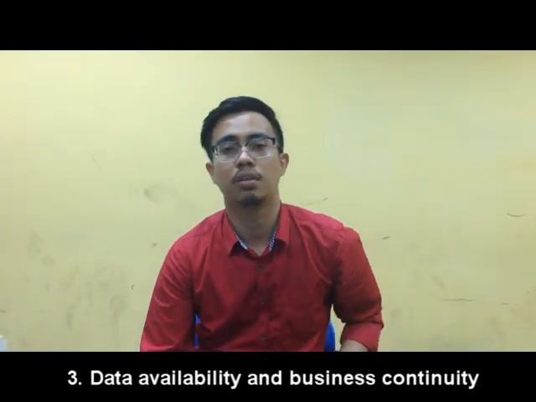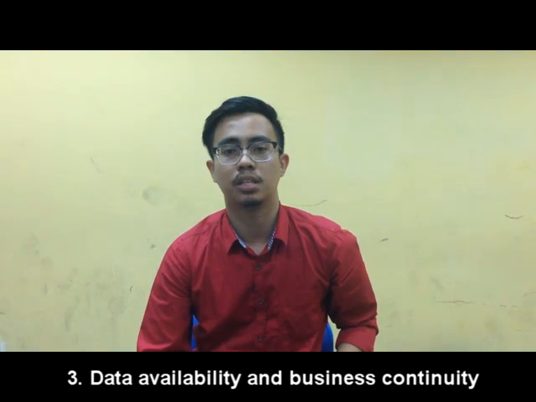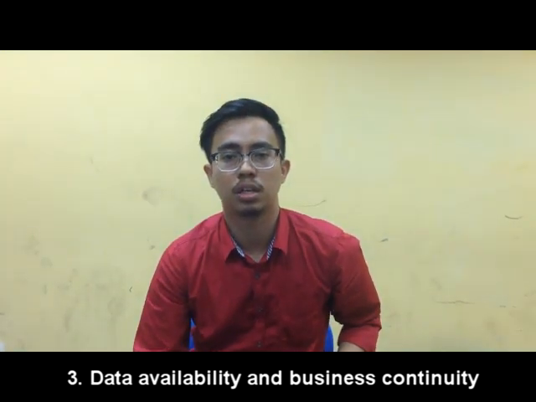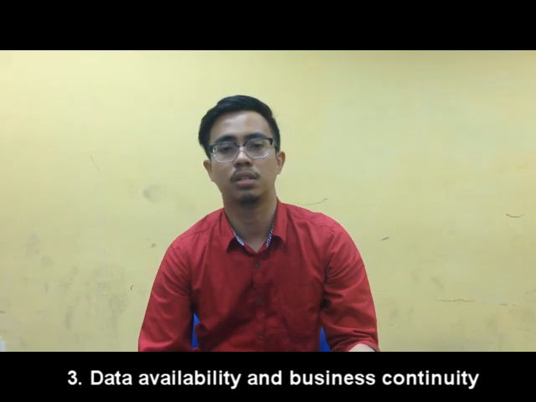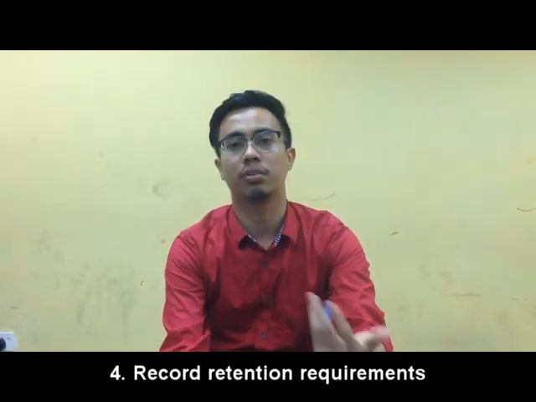Okay, that is second. Third is data availability and business continuity. A major risk to business continuity in the cloud computing environment is loss of internet connectivity. Ask your cloud provider what controls are placed to ensure internet connectivity. If a vulnerability is identified, you may have to terminate access to the cloud provider until the vulnerability is fixed.